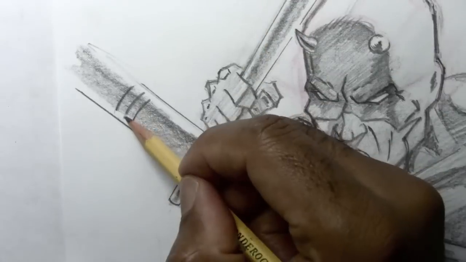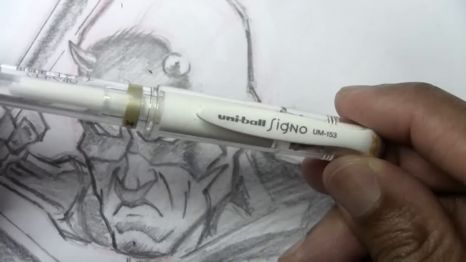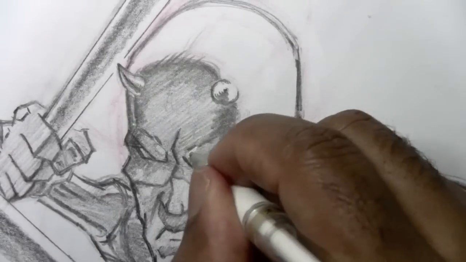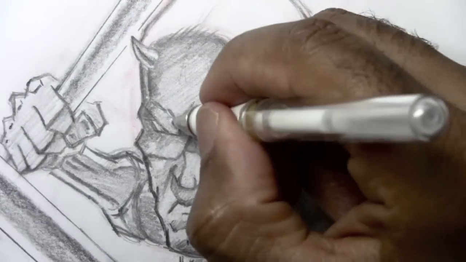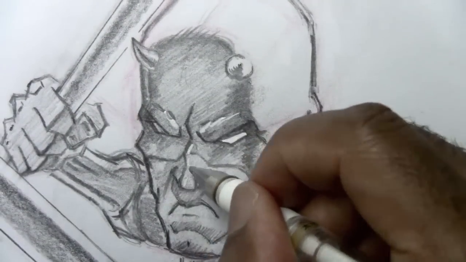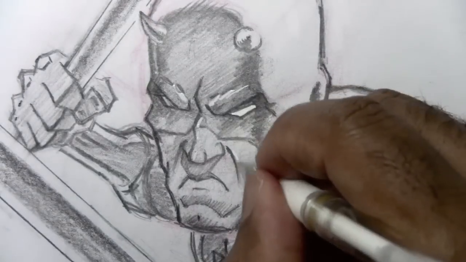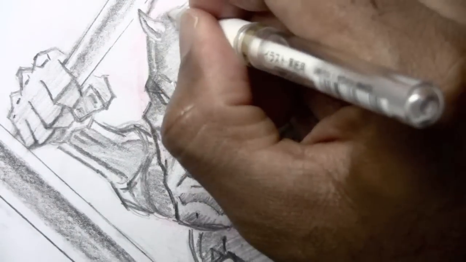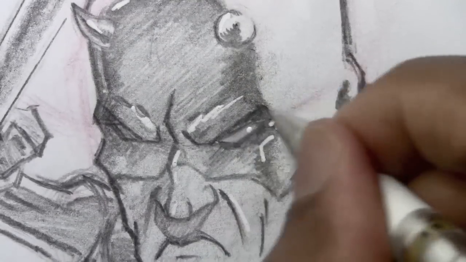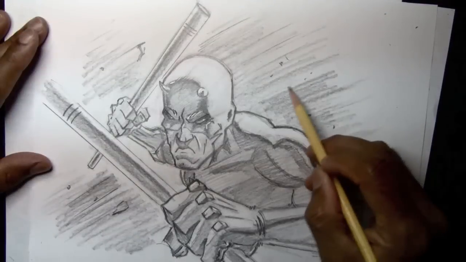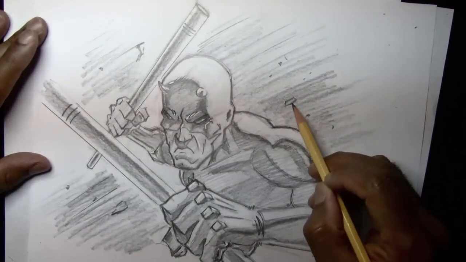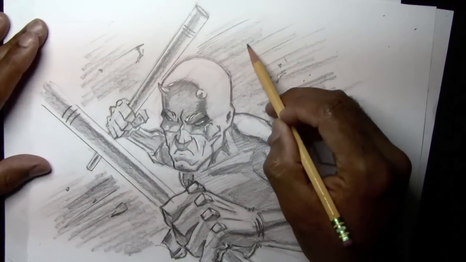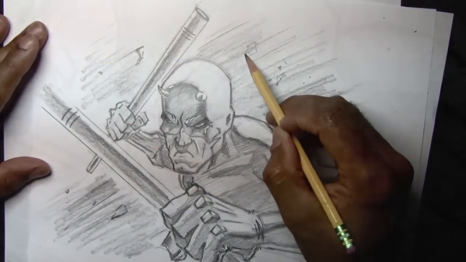And I'm going to use my whiteout Uniball gel pen and kind of put some highlights above his brow area, a little bit on his nose, and then on his cheek, on his horns up here. And put a highlight in each of his eyes. And you can go ahead and add in any kind of background. I'm going to draw in some debris here.